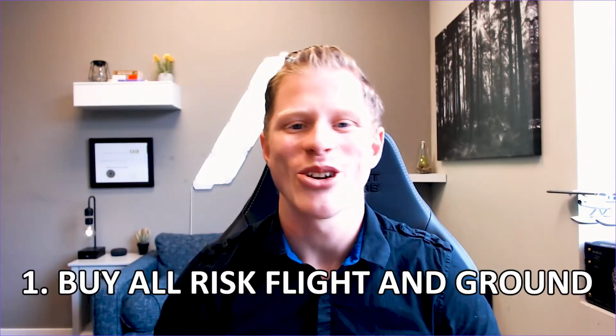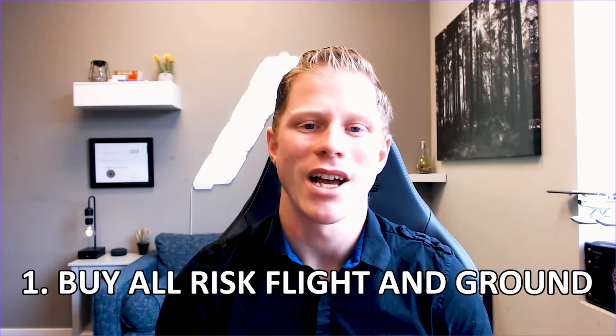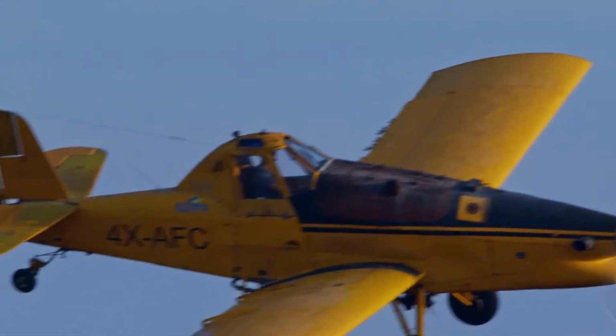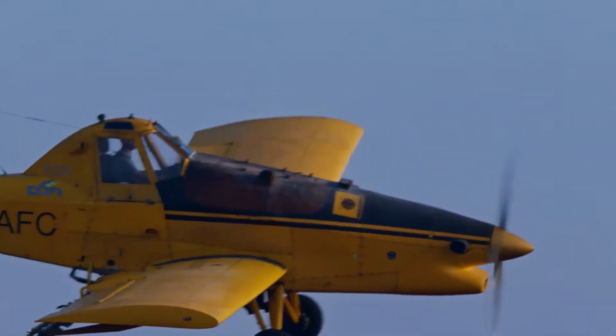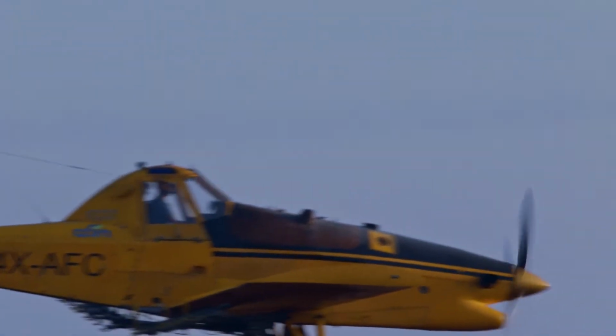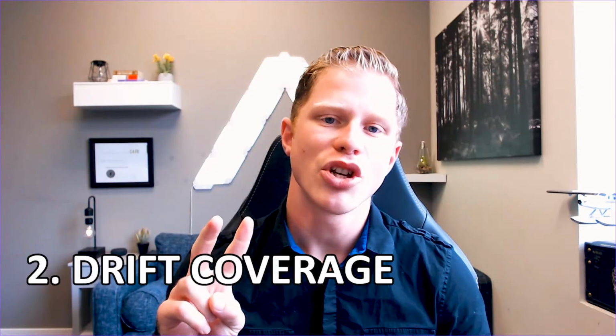Number one, make sure that you buy all risk flight and ground coverage. This is the best coverage that you can buy for your agricultural aircraft. It covers physical damage for the aircraft itself as well as third-party liability. Of course, in almost all agricultural machines, you don't have two seats, so in most cases, you usually only need third-party liability. But if you have a machine that has one extra seat in it, and you plan on taking the aircraft up and flying for fun and bringing a passenger, then make sure that you have passenger coverage as well.